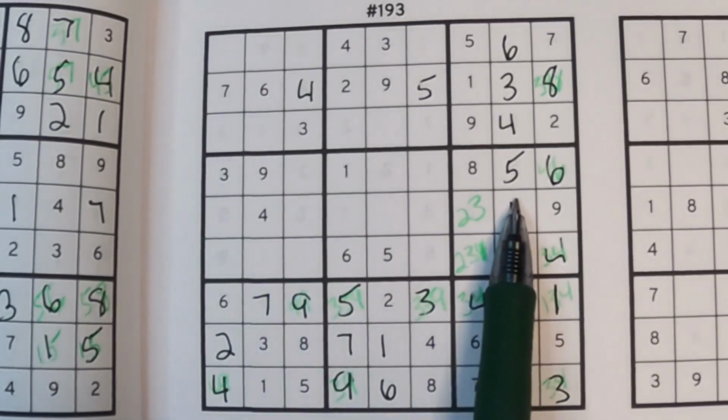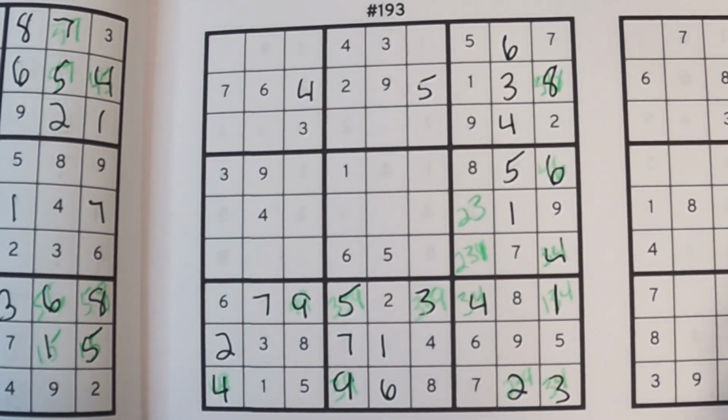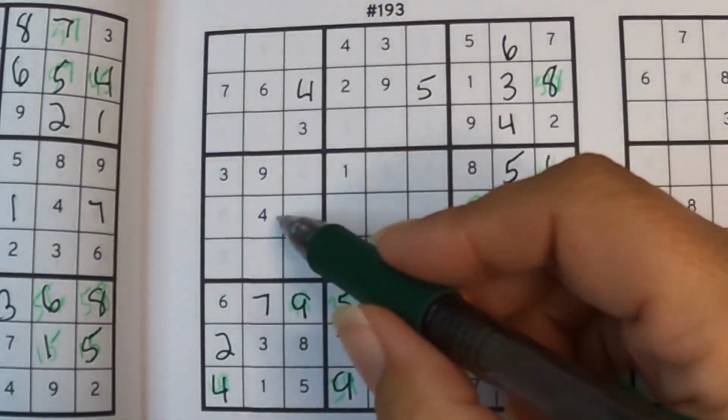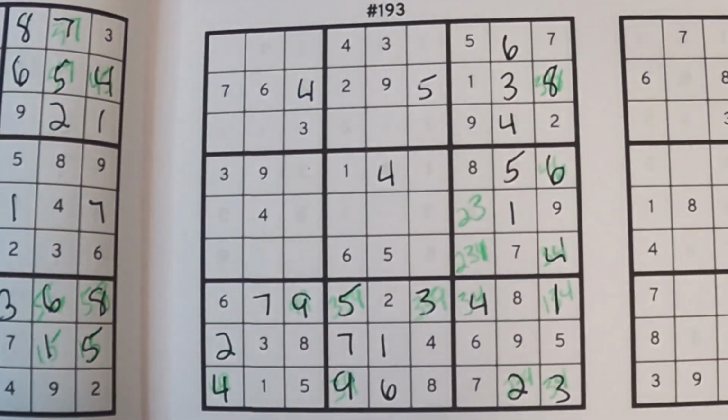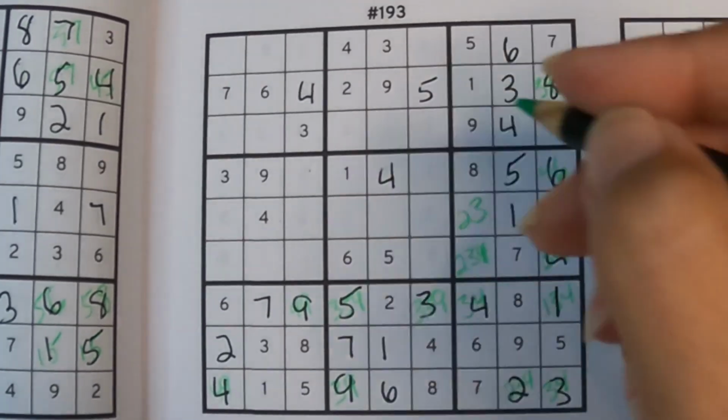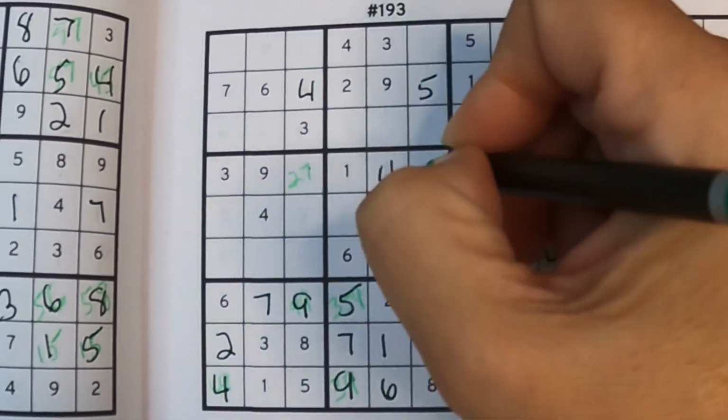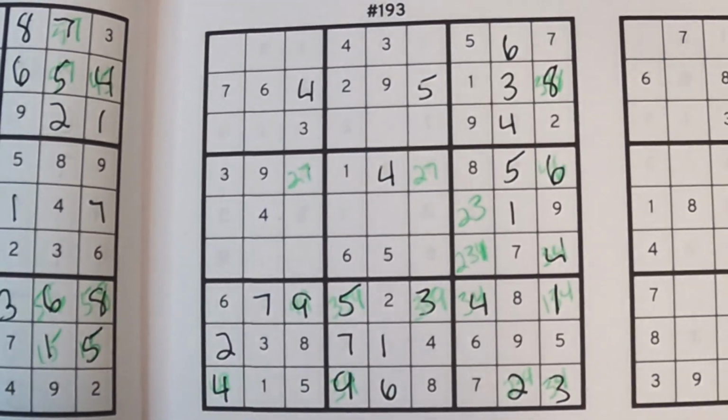For this row, we're missing 2, 4, and 7. We've got a 4 covering here and a 4 covering here, so our 4 must be here. I don't see any other help, so 2, 7, 2, 7.